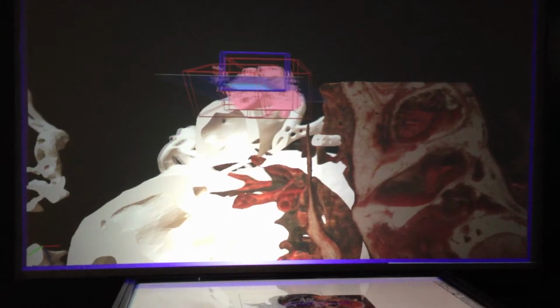So we've got data from the Visible Human Project, which is a National Institutes of Health initiative where they basically took slices of a human cadaver and then, similar to a CT scan, we're able to take those slices, stack them back up in 3D.